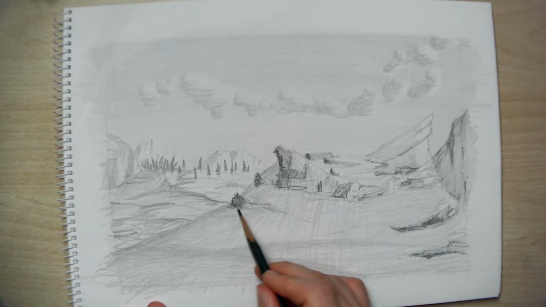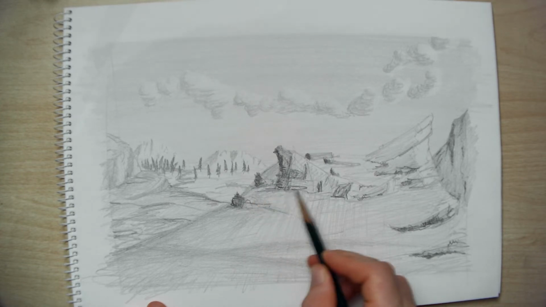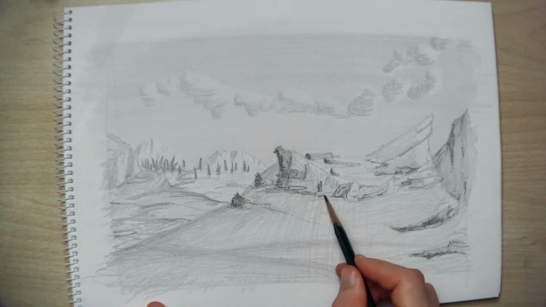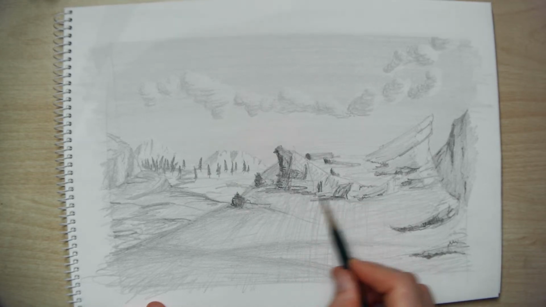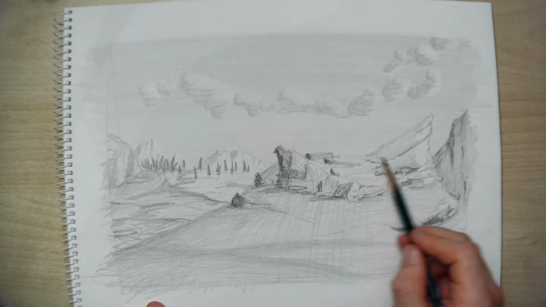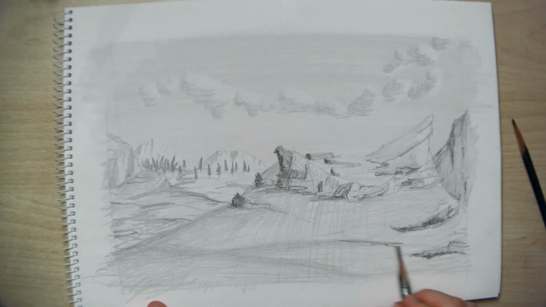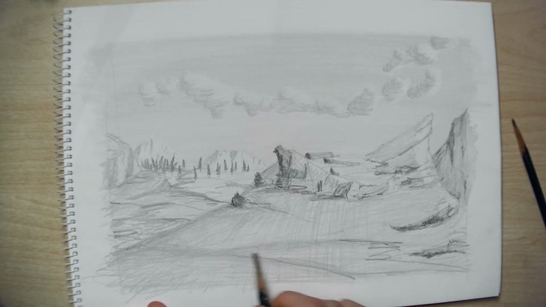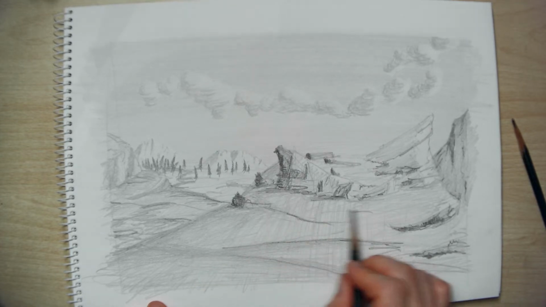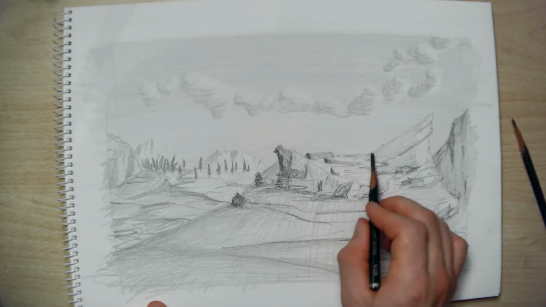Now let me create some cast shadows from those boulders right here. Below the edge, right there, like so. Okay, I want a little bit more detail down here. Some more stuff going on. Just following a couple of lines I see that I made earlier.